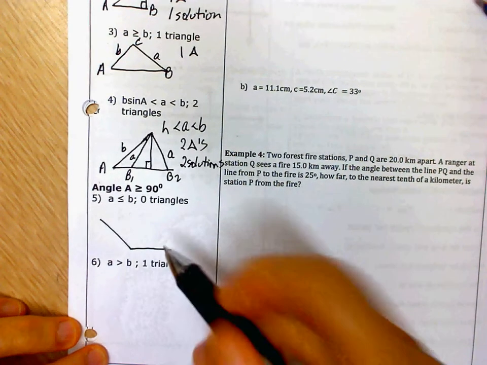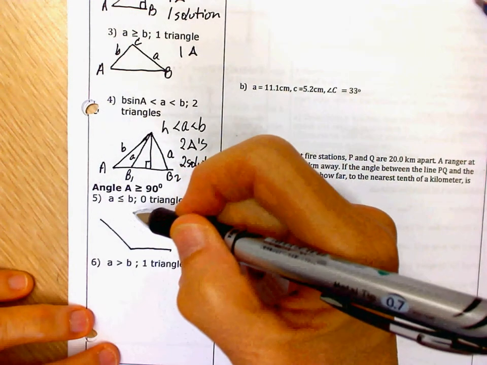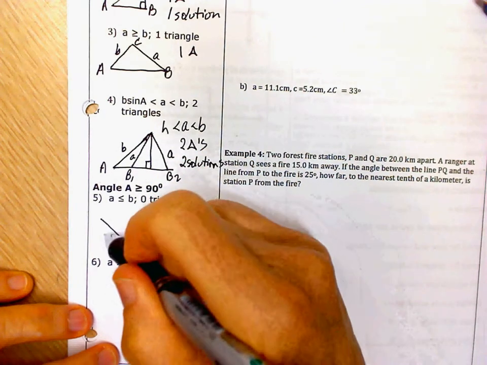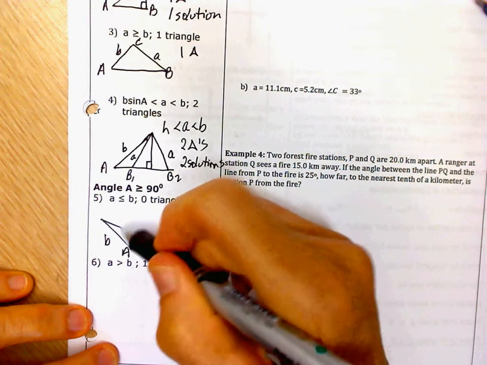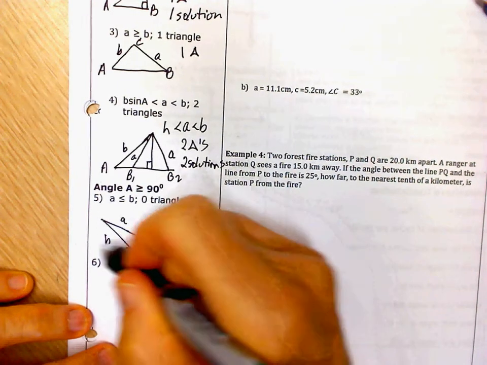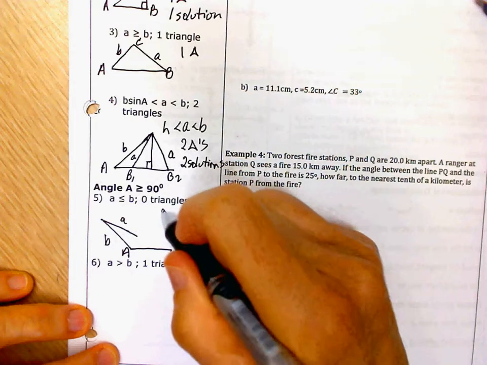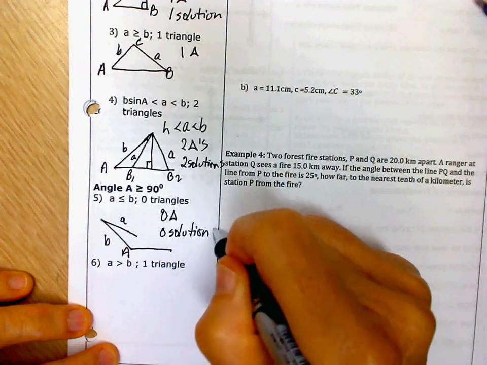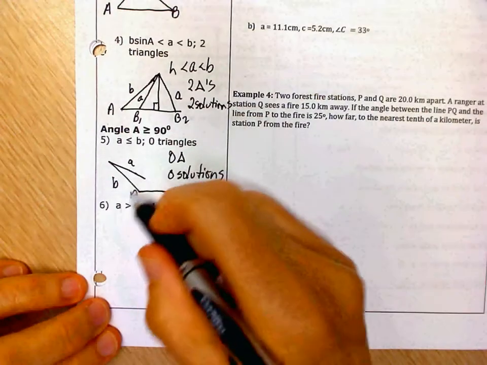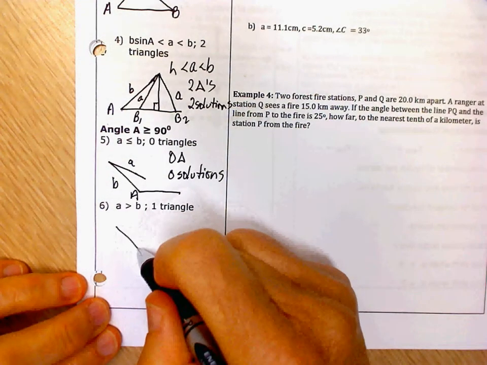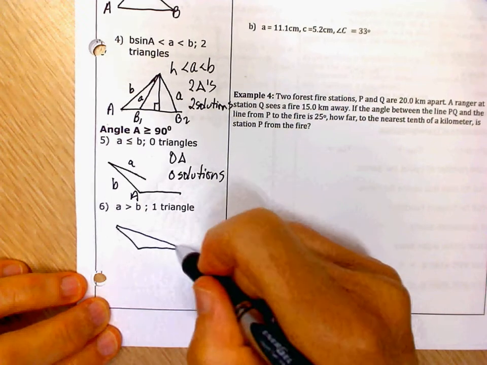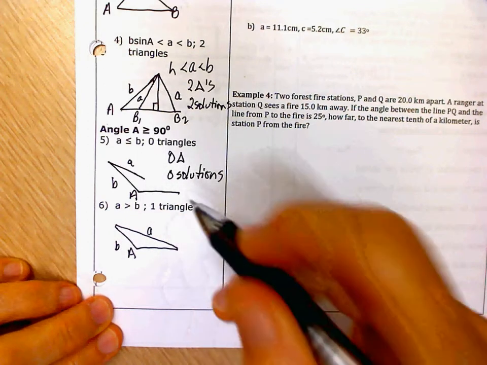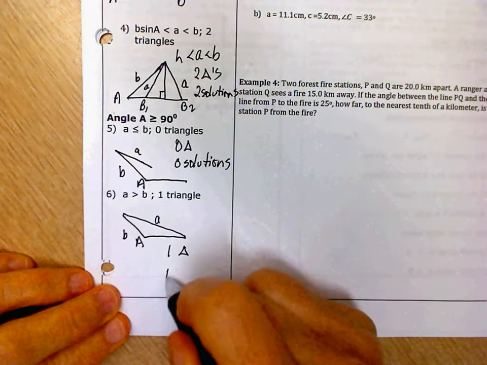And side A, so here's A, this is B, but side A is less than B, so it could be there or there. Notice that there's zero triangles, zero solutions, right? Because if you don't have a triangle, there's zero solutions. Now if A is greater than B, then it's easy. This is B. Notice A is greater than B, so this is one triangle. When you have one triangle, you can only have one solution.